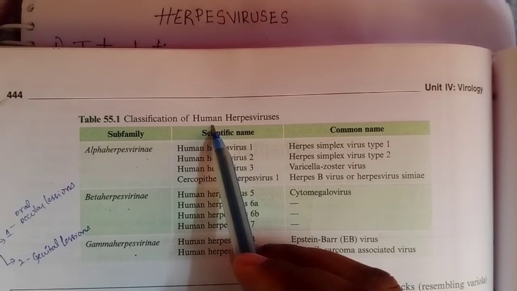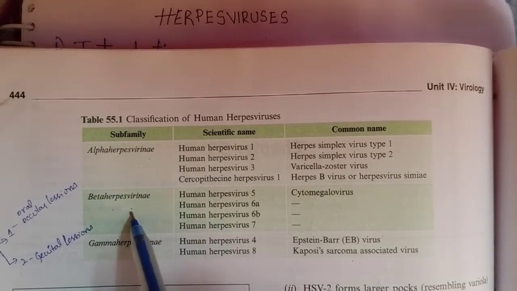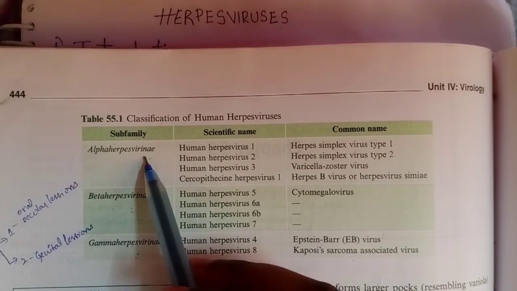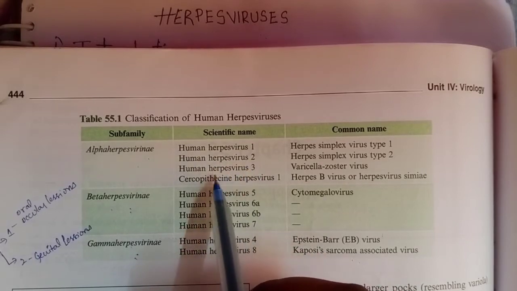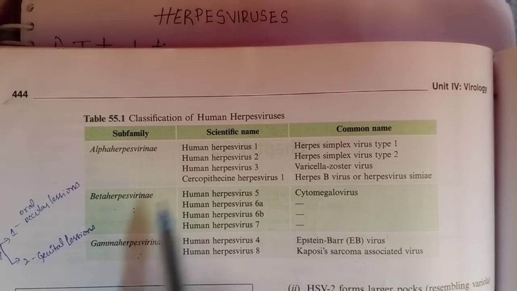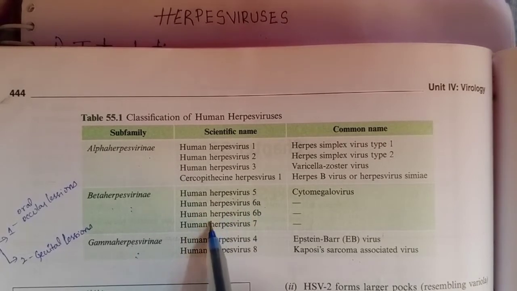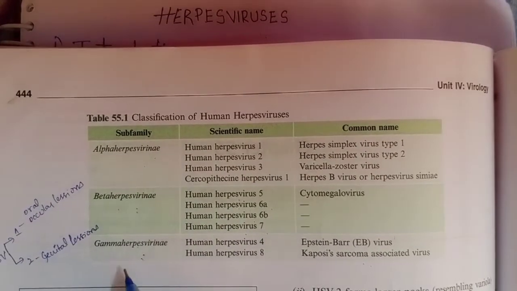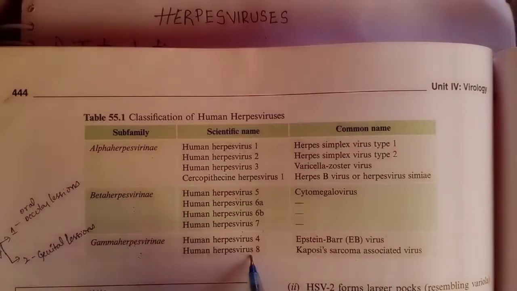In these human herpes viruses, we can see three subfamilies: alpha herpesviridae, beta herpesviridae, gamma herpesviridae. In alpha herpesviridae, we can see human herpes virus 1, human herpes virus 2, human herpes virus 3. In the beta herpesviridae, we can see human herpes virus 5, human herpes virus 6A, human herpes virus 6B, human herpes virus 7. In gamma herpesviridae, we can see human herpes virus 4 and human herpes virus 8.